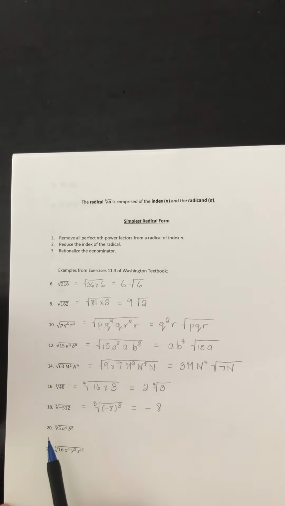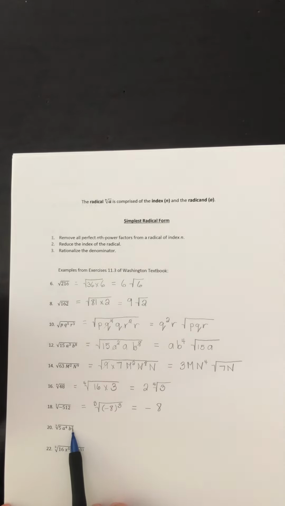Okay, now take a look at number 20 here. The index is 3, so we can't do anything with the 5 because certainly it's not divisible by 2 cubed or 3 cubed or anything like that. We can't do anything with b squared because its exponent is less than 3.